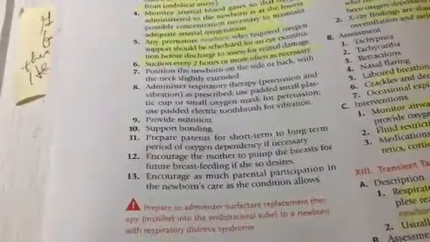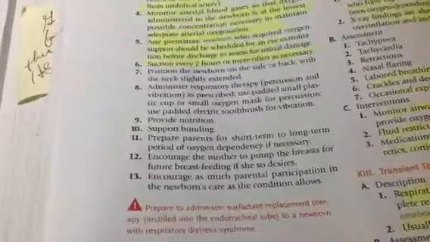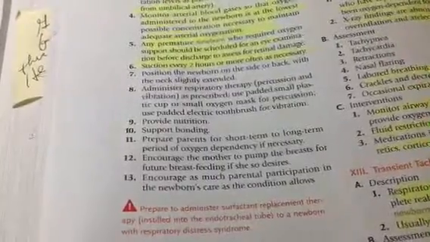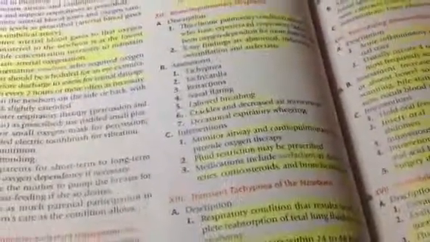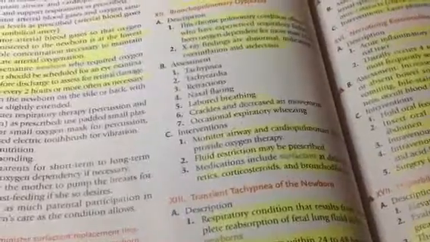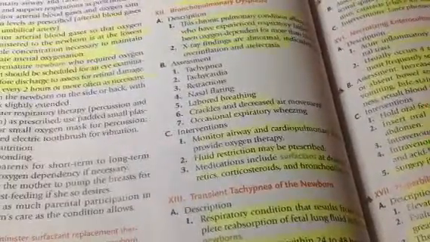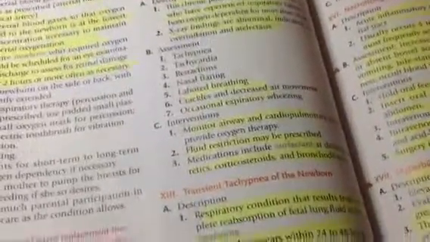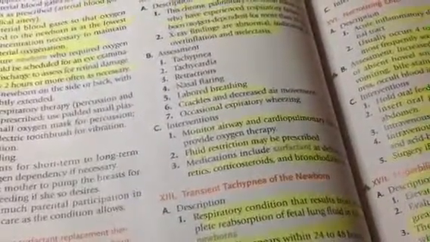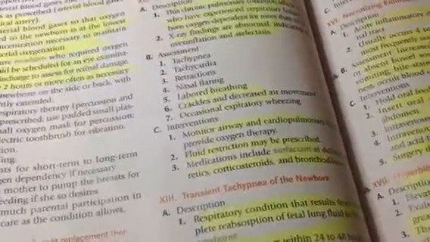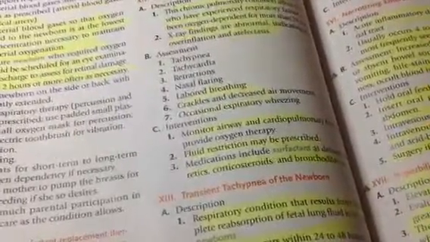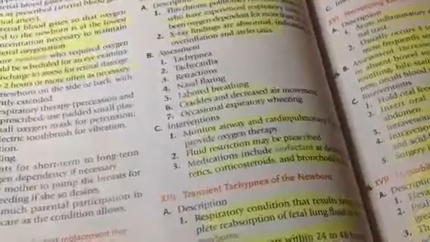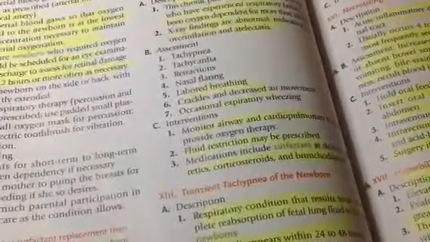Encourage as much parental participation in the newborn's care as the condition allows. Prepare to administer surfactant replacement therapy instilled into the endotracheal tube to a newborn with respiratory distress syndrome.